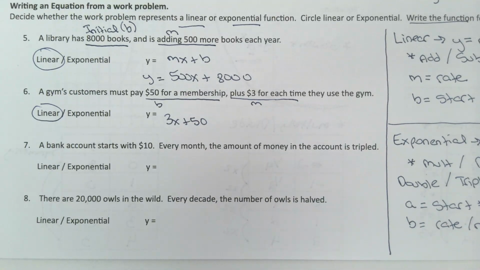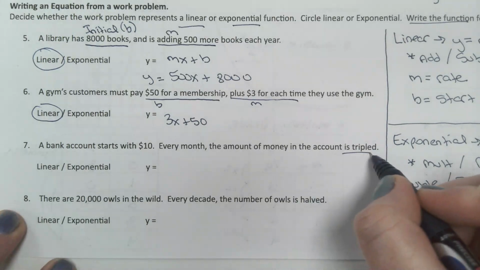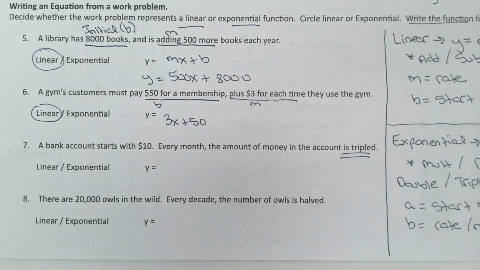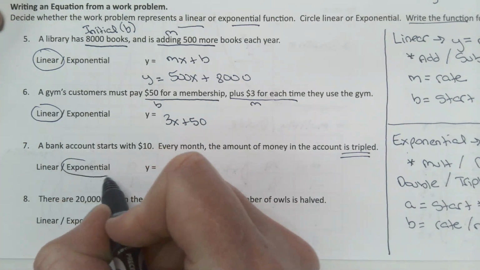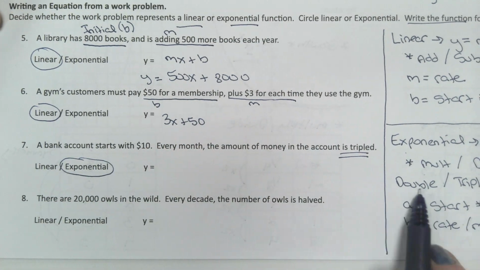Number 7, a bank account starts with $10. Every month, the amount of money in the account is tripled. What word did you hear that said, is this linear or exponential? We hear the word tripled. If something triples, does that mean that you have a linear function or an exponential? That means you have an exponential function.